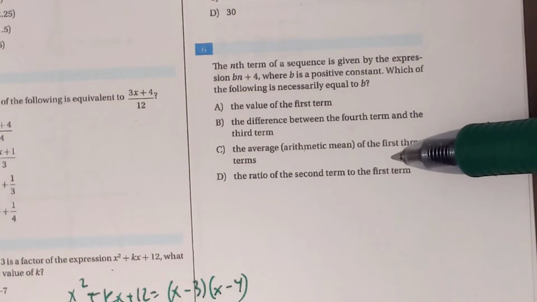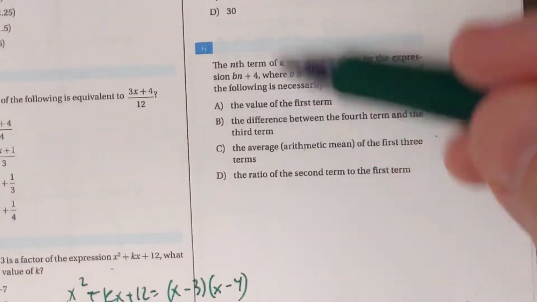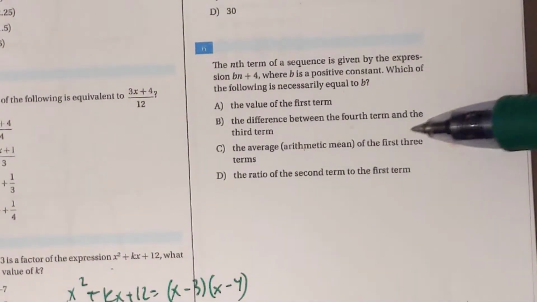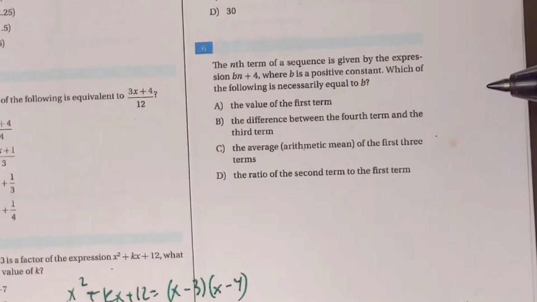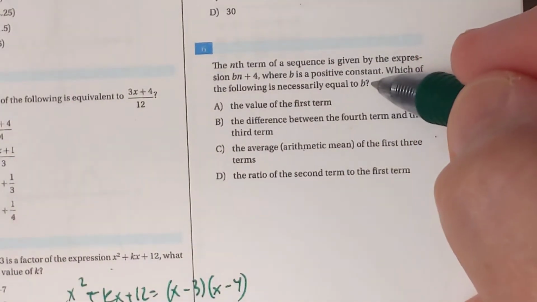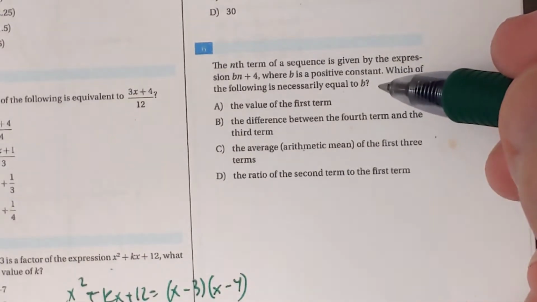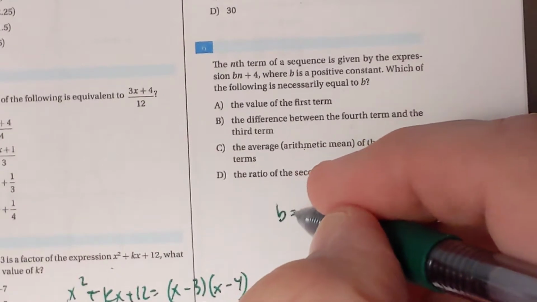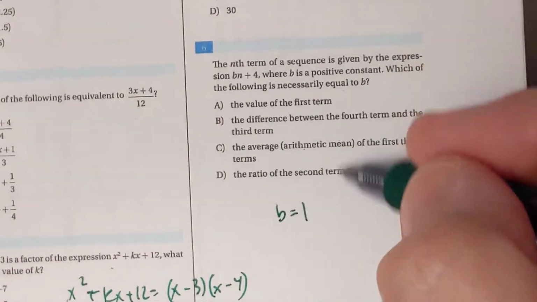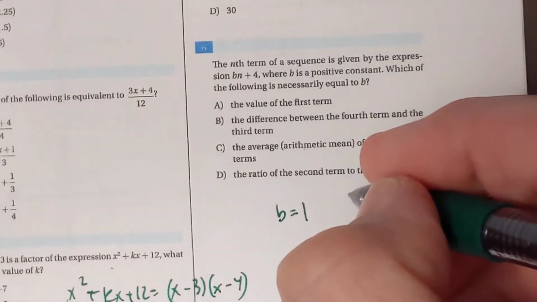But when in doubt, one major strategy that you can use when you have these theoretical questions, these abstract expressions, questions involving an expression, is just plug in the easiest number you know. They're asking you to say what has to be equal to b, right? Well, just try a simple number. I'm going to put in b equals 1. If I do b equals 1, then they ask several questions here about the third and fourth terms, so I'm going to do the first 4 terms of the sequence.